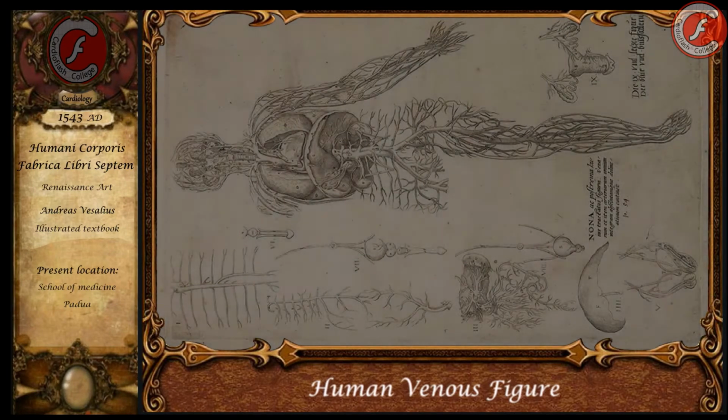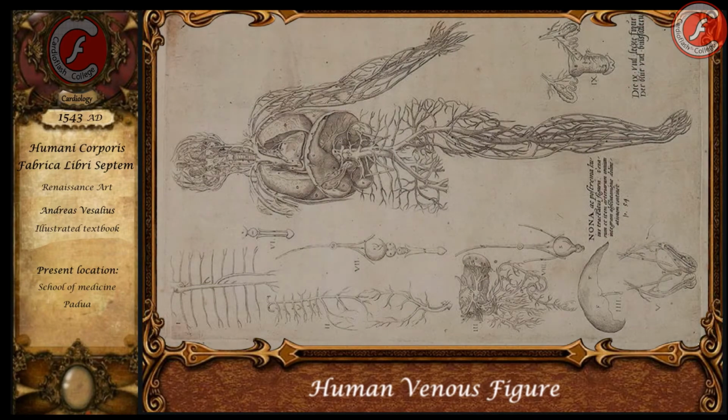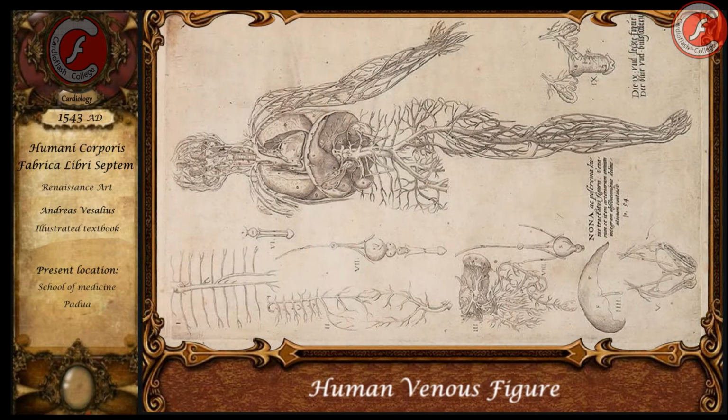What you see on the screen is an illustrated sheet that highlights the close anatomical relationship that exists between the heart, the lungs, and the arterial and venous vessels. This sheet belongs to the third book of the anatomy treatise Humani Corporis Fabrica Libri Septem, published by Andreas Vesalius in 1543. The complete work consists of 7 books and more than 700 illustrated pages, and is considered one of the most influential in the history of medicine.